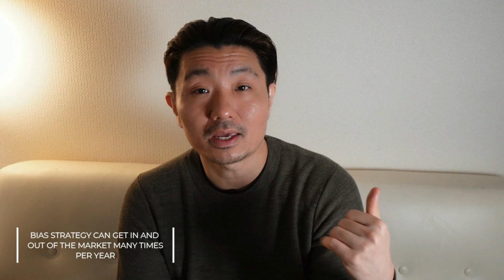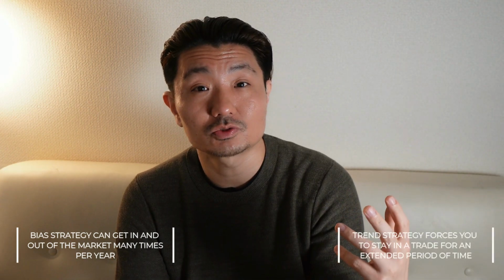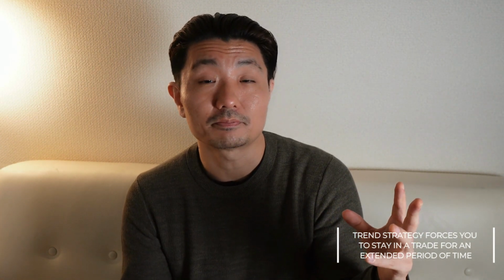Okay, and the second major difference is that a bias allows you to get in and out of a market many times per year, while a trend strategy forces you to stay in a trade for an extended period of time. Now, the reason why you could get in and out of the market using biases is because it has clear-cut short-term targets, while targets for a trend may not exist or typically have bigger targets. Okay, so those are two major differences between a trend strategy and a bias strategy.